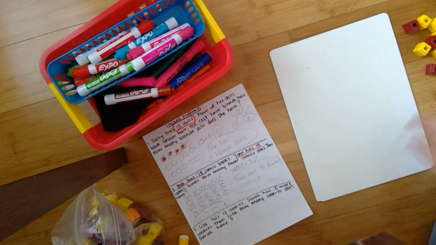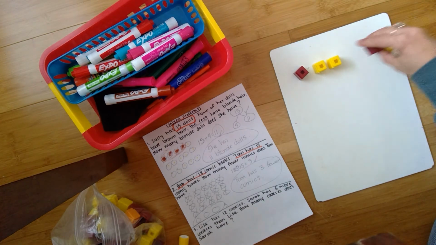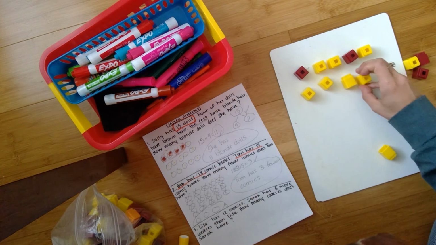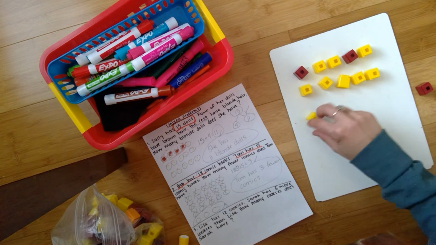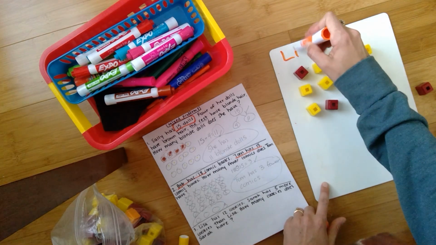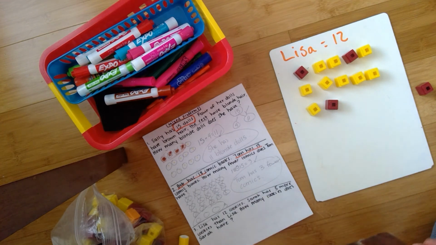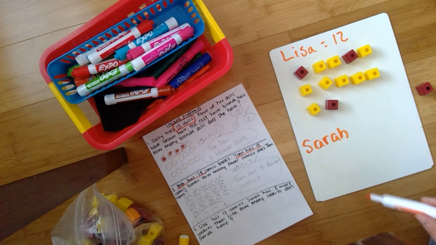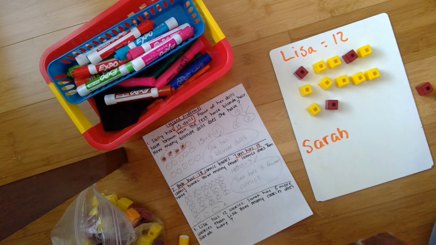Sarah has 5 more. Alright, let's get Lisa's 12. 1, 2, 3, 4, 5, 6, 7, 8, 9, 10, 11, 12. Here's Lisa's 12 cookies. So Lisa has 12. All right, Sarah has 5 more than Lisa.